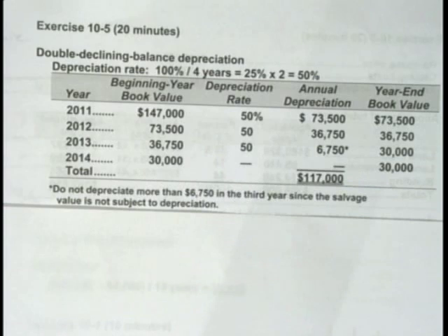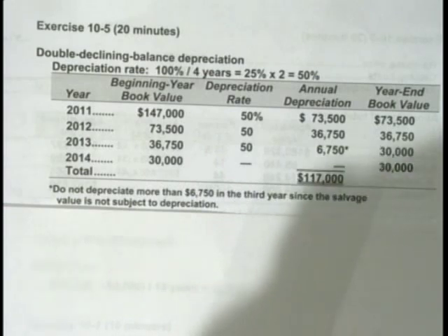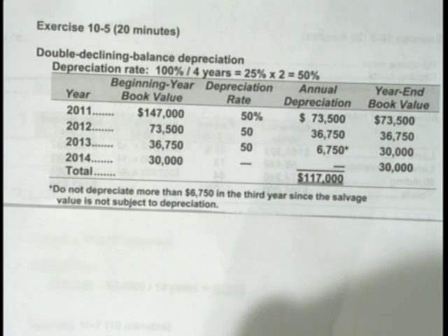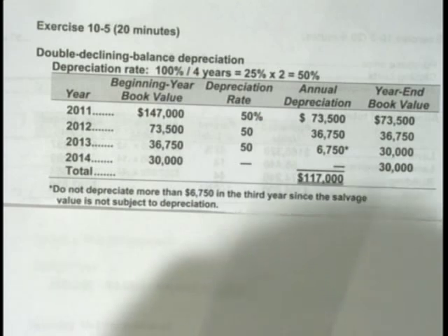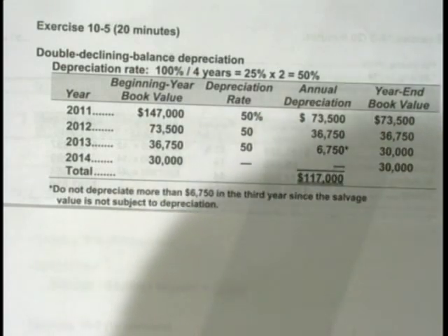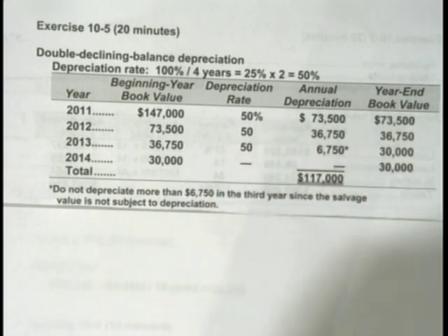Okay. Assets that are only 4 years in estimated life depreciate pretty quickly under this double declining balance method, don't they? All right, and this one had a pretty high salvage value too. So, did you get those numbers on double declining? Are there any questions on that? No questions? All right. If there's no questions, let's go on to exercise 10.6.